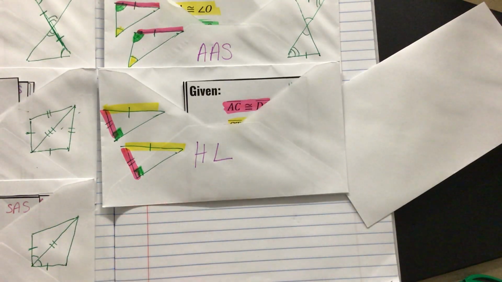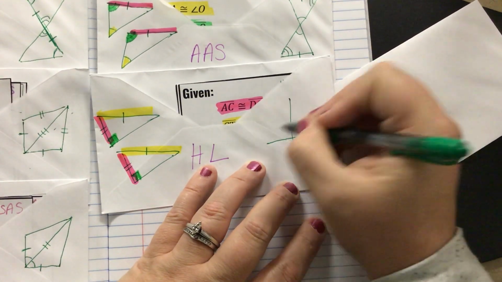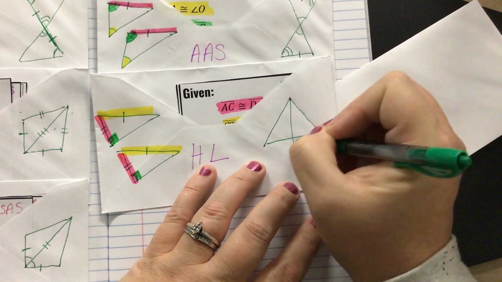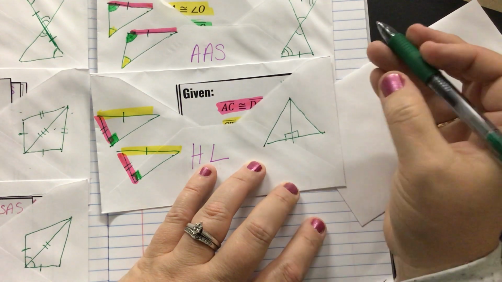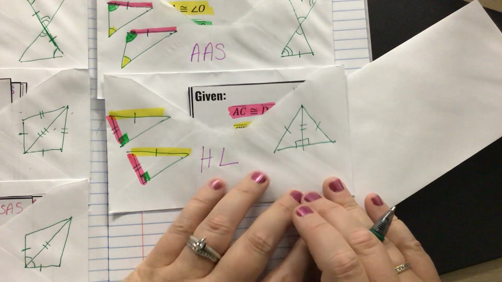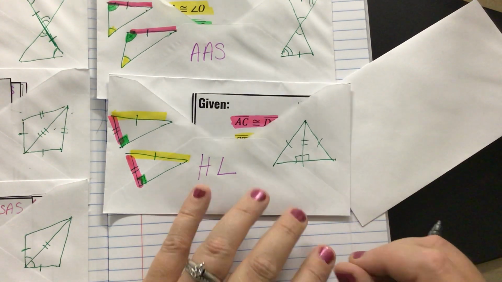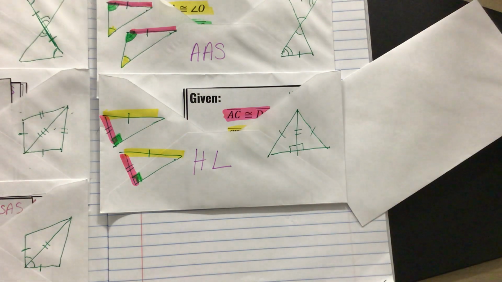Okay, on the other side, maybe let's do one that looks like this. So we got the right angle here. We'd have the hypotenuse congruent and that shared leg in the middle. That's what hypotenuse leg could also look like. So again, just for a quick reference.